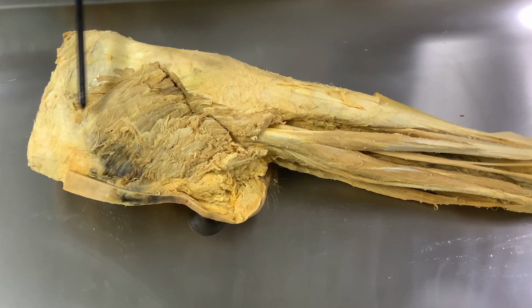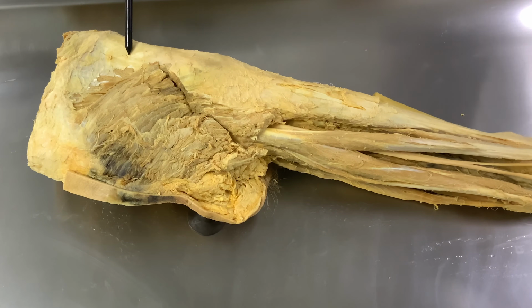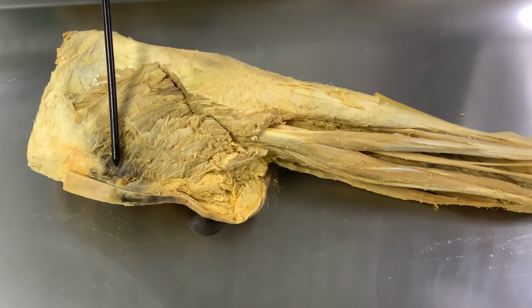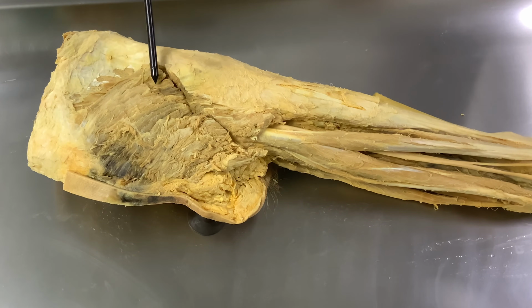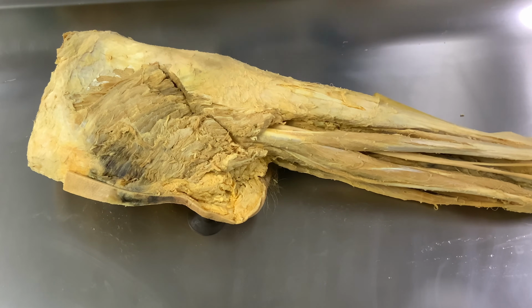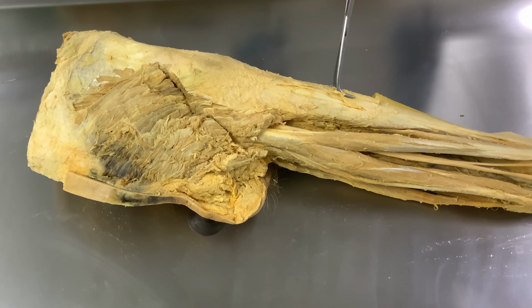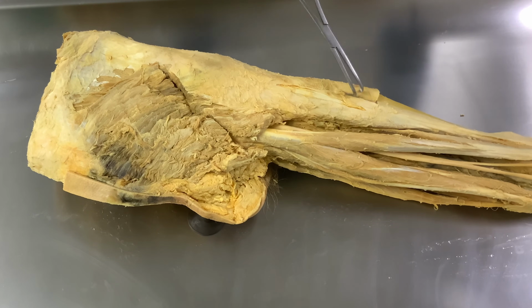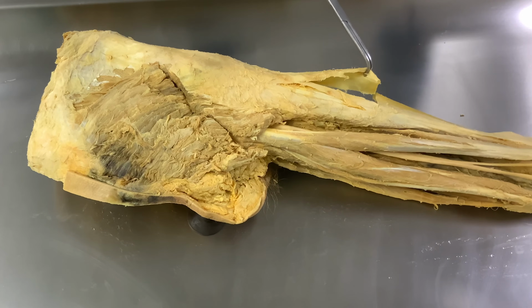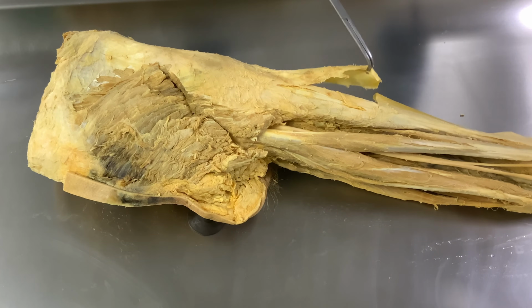Now we are looking at the gluteal region, and there you can see a big muscle, that is my gluteus maximus muscle, and you can see the proximal attachment of my gluteus maximus muscle. And distally what happens, 3/4 of this muscle contributes and is attached. Can you see this membranous structure? This is my iliotibial tract.